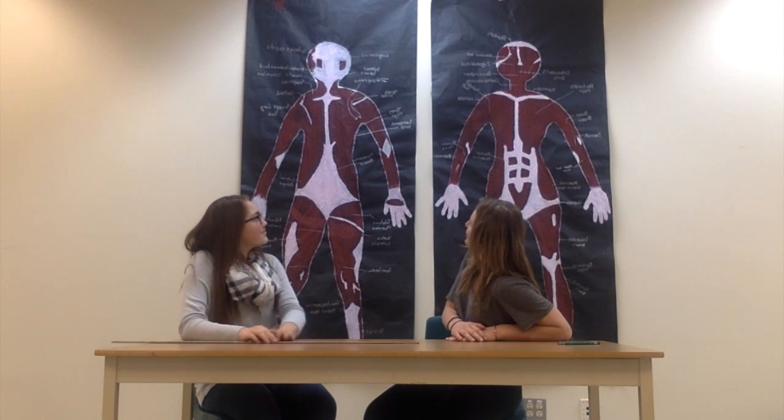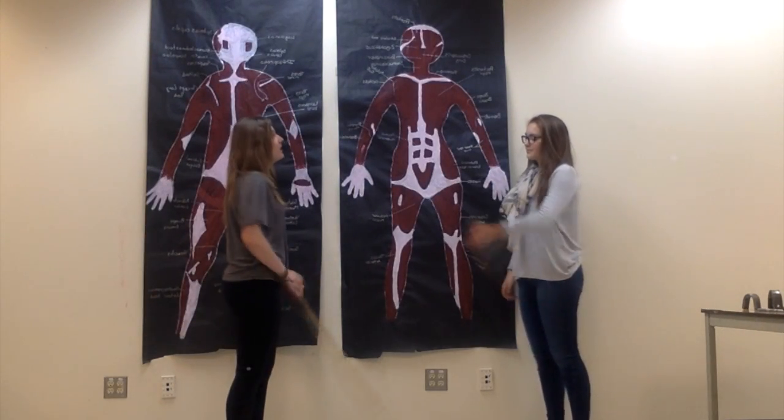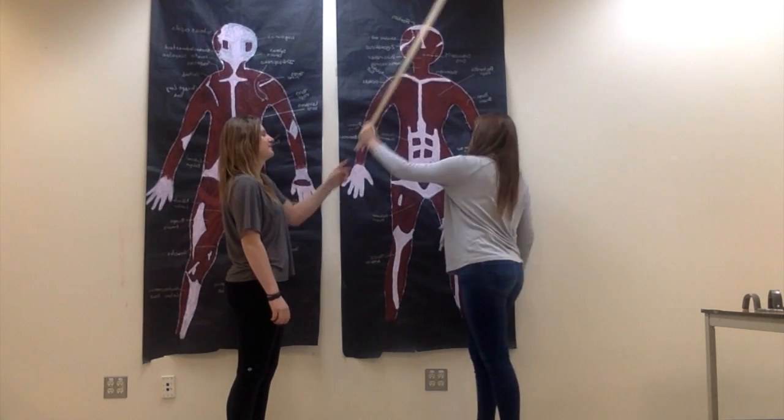Oh, these skeletons look oddly familiar. That's weird. But at least we stole the show. At least we stole the show. Part of the muscular system. Can you explain to me what this is, please?